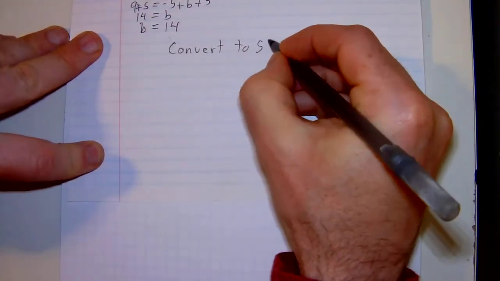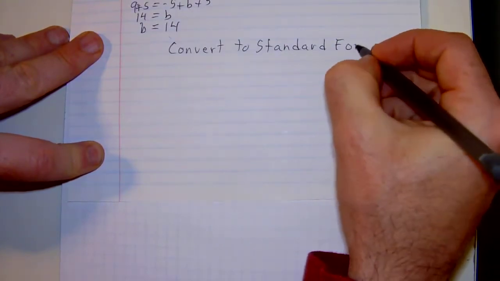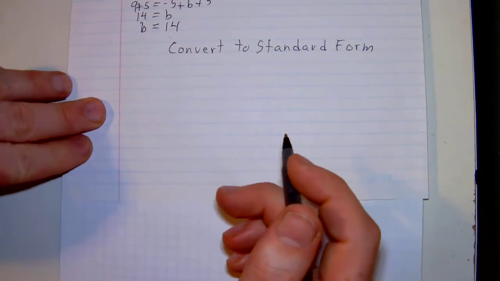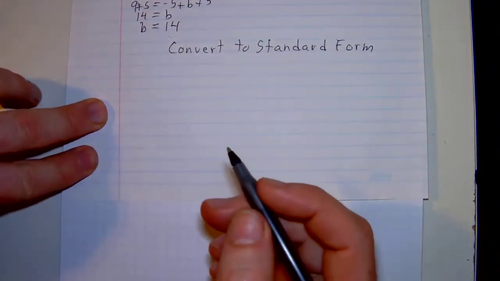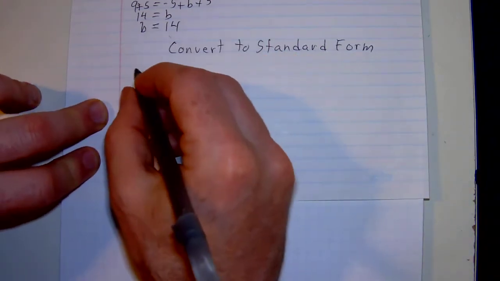So we're going to look at converting to standard form. And in grade 10, you're going to learn about finding points of intersection of two lines without having to graph them the way we have this year. And standard form is going to be really helpful for that.